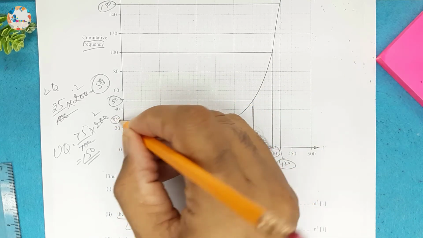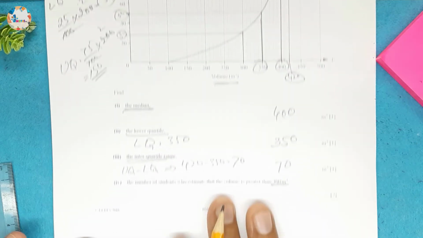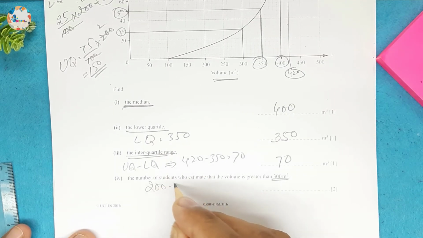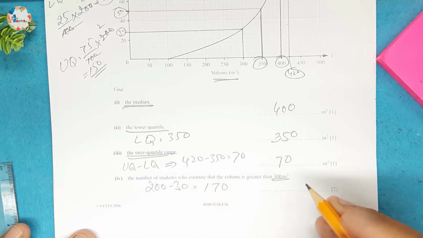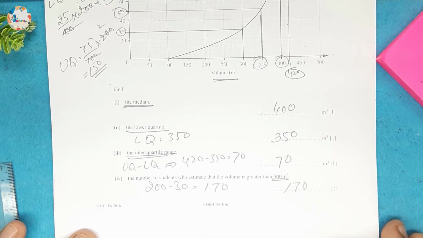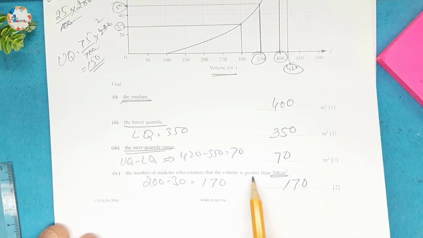So if this is 30, so more than this will be 170. 200 minus 30. So we can write here 200 minus 30 is equal to 170. So we can write here 170. So around 170 students will be estimating volume greater than 300 meter cube.